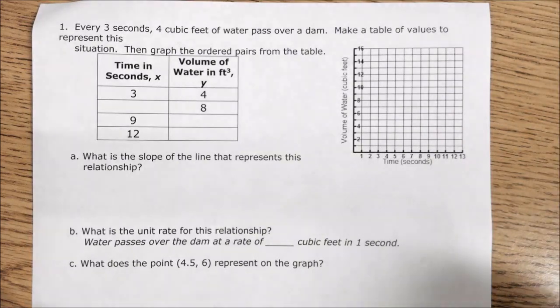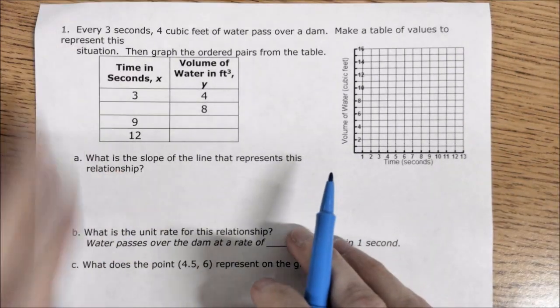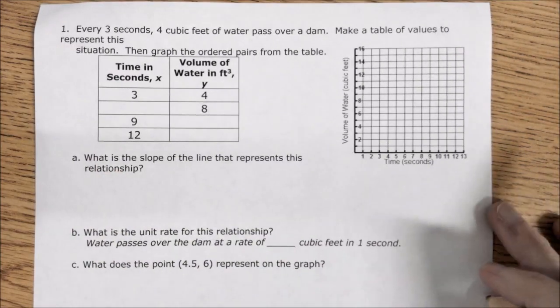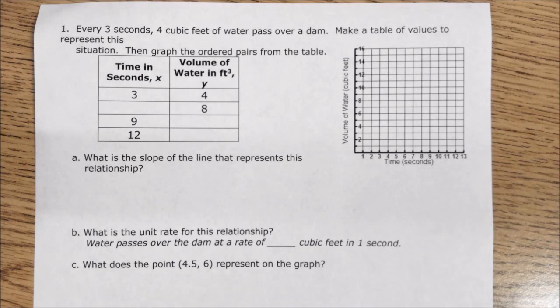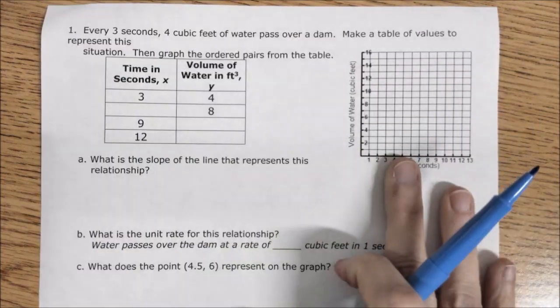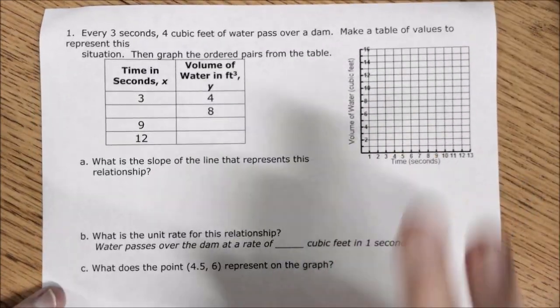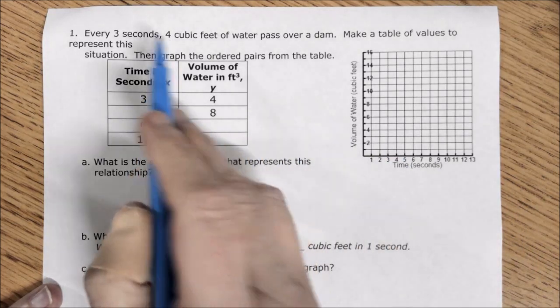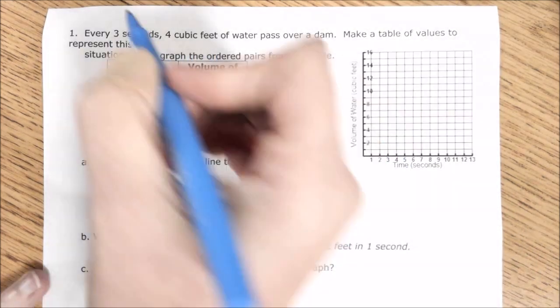All right, so now we have the situation here, and we're going to do the situation in our notebooks in your practice spiral, because this is the first problem on tonight's homework, and there's not enough room to do the work on the paper. So when we look at this problem, we see every 3 seconds 4 cubic feet of water pass over a dam.